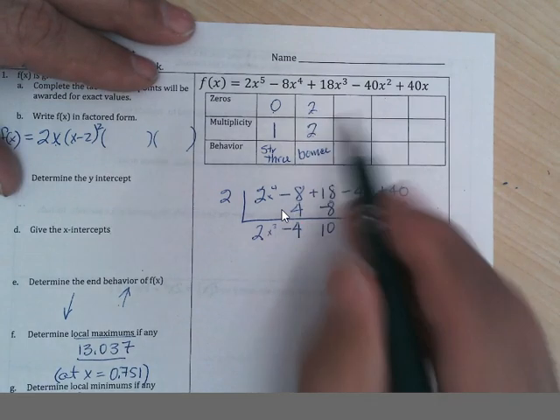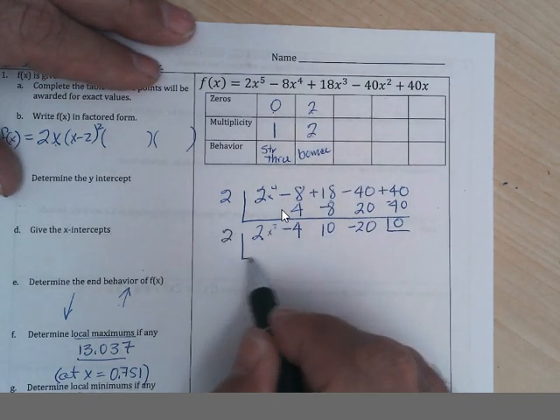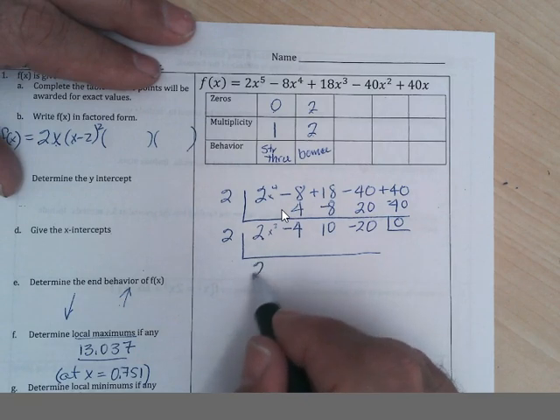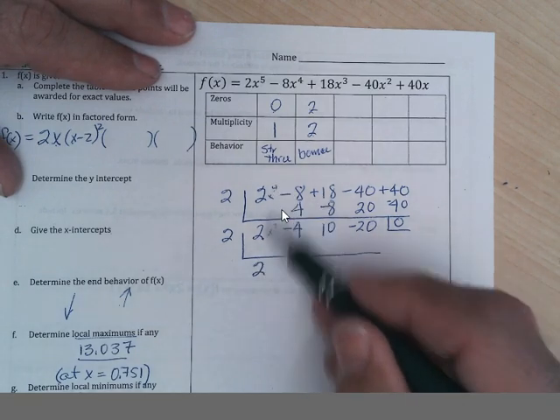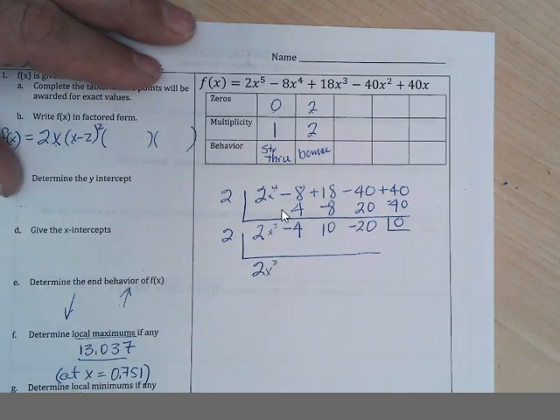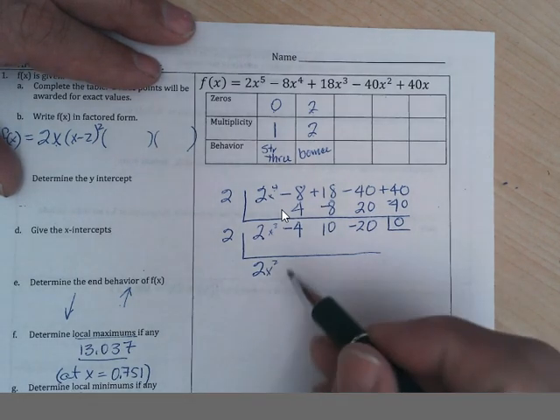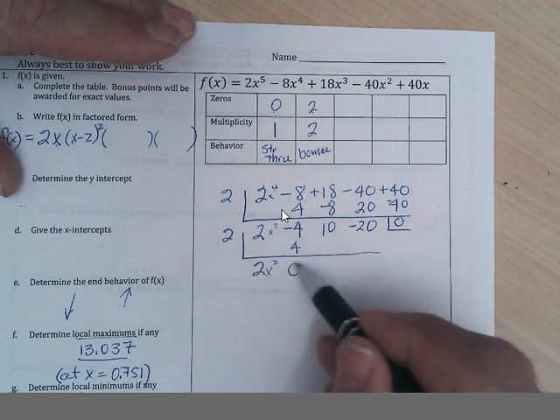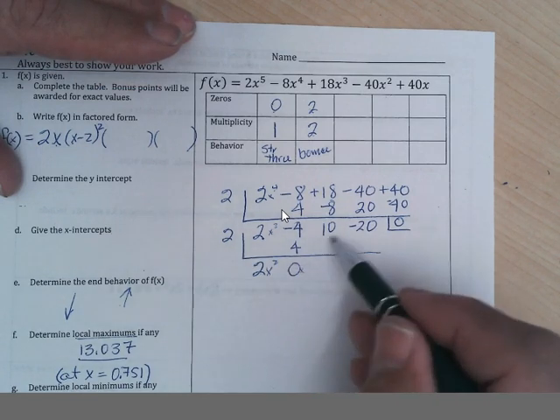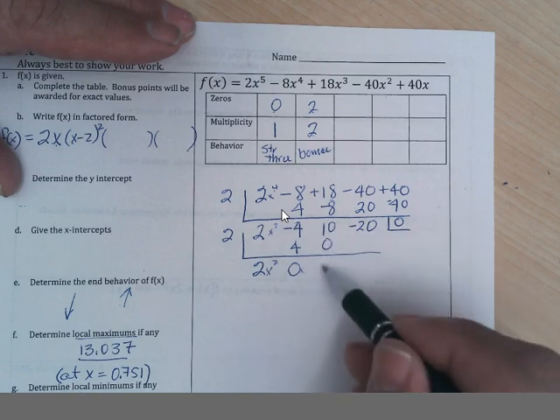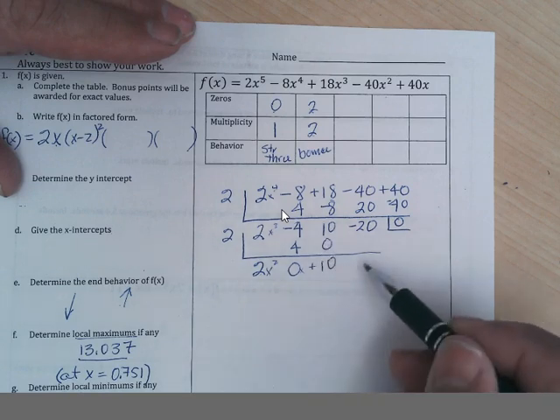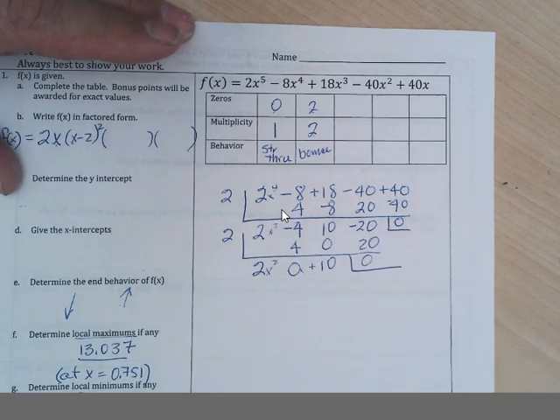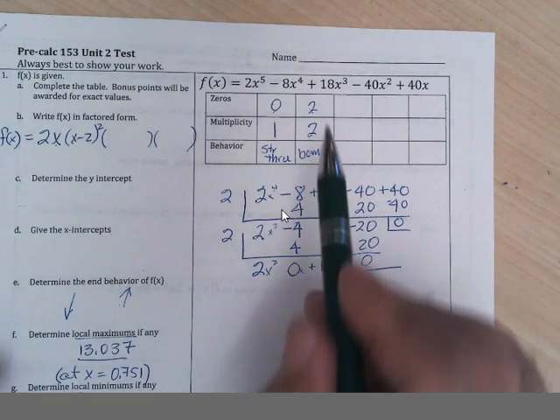And I need to do 2 twice, so I'm going to do 2 again into what was left. Forget the remainder now. 2 plus 0 is 2. This will be 2x. This is 4, 3. This will be x squared. I'm going to be down to my quadratic after this. 2x squared, but 2 times 2 is 4. Add, I get 0 x's. Times 2 is 0. Add 10, we get plus 10. 10 times 2 is 20, and no remainder. So it went in evenly. So I've reduced my original one.